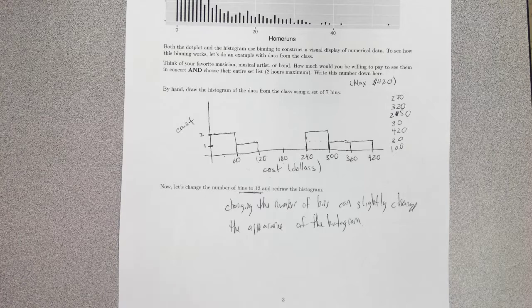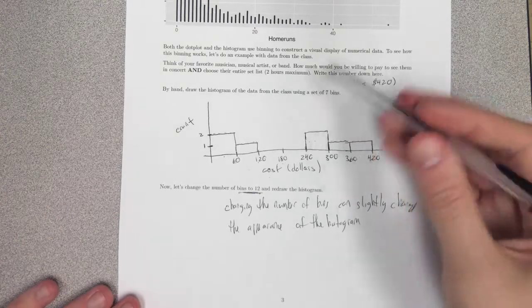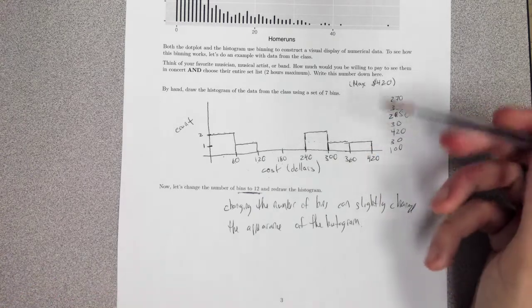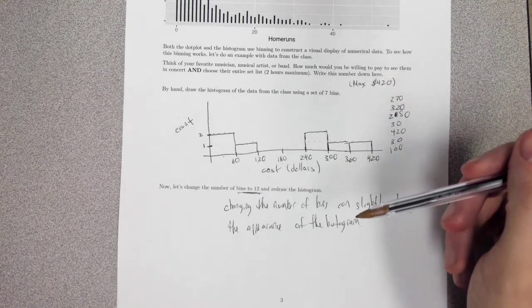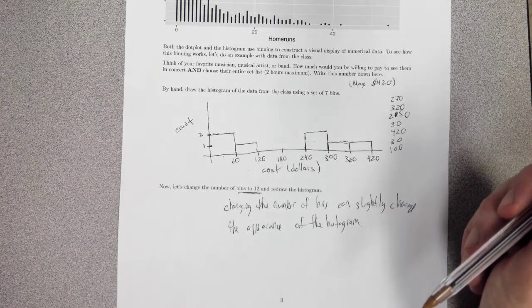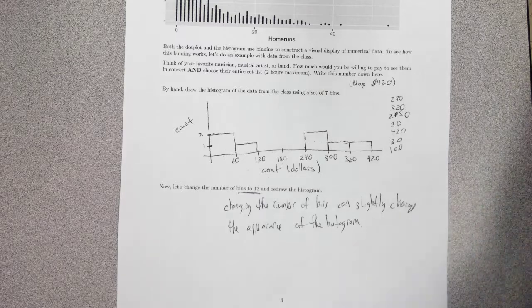Okay, so that's about it on creating a histogram from scratch. This will be the only time that we actually create the histogram from scratch. Otherwise, it'll be presented to you, or later in the semester, you'll use R to make one.